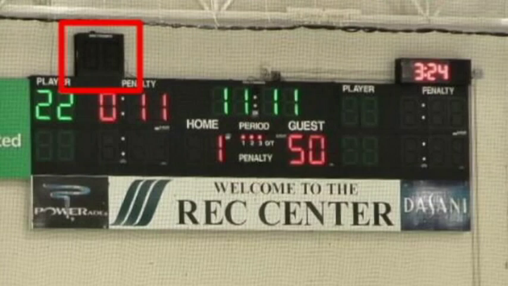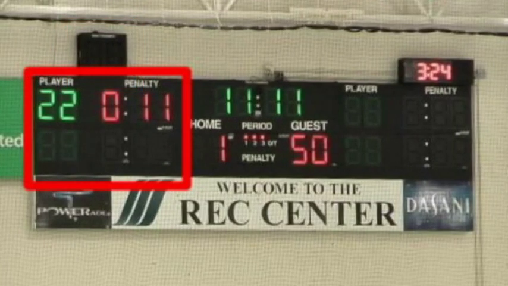In general, the game will end when the main clock, the green 11:11 here, reaches 0 at the end of the third period. However, in a game where there are a lot of stoppages in play, the game could end by the hour clock. The scoreboard can be divided up into the three main sections.